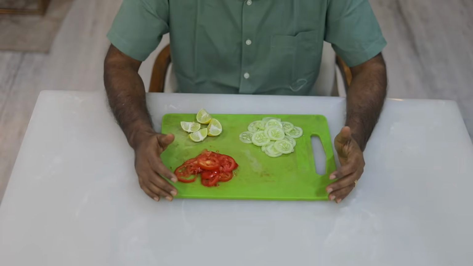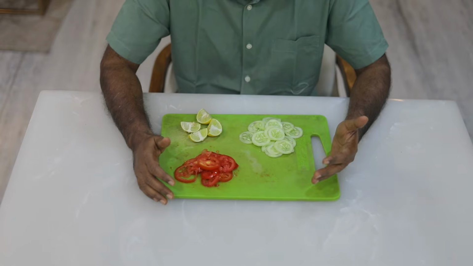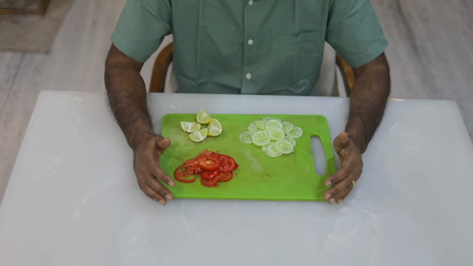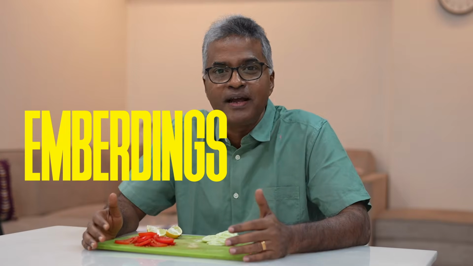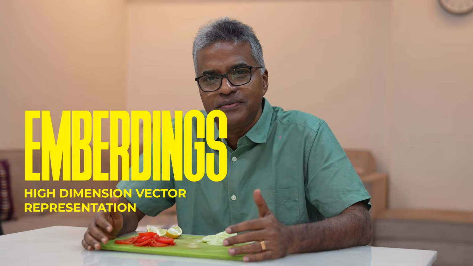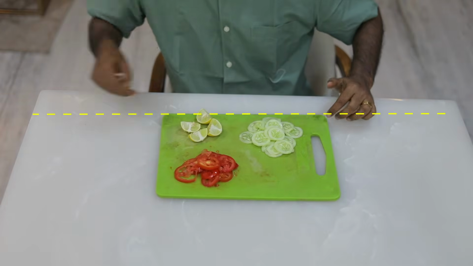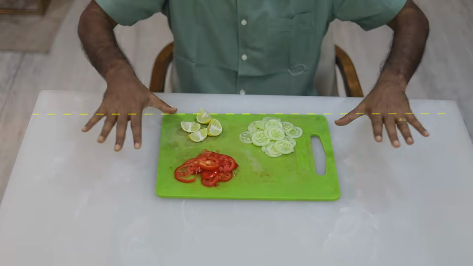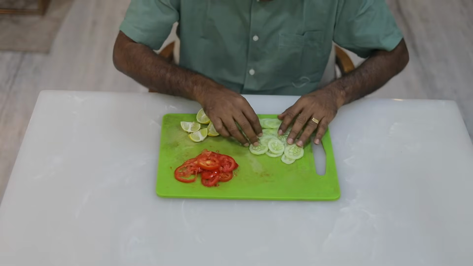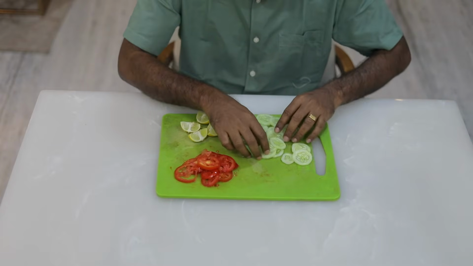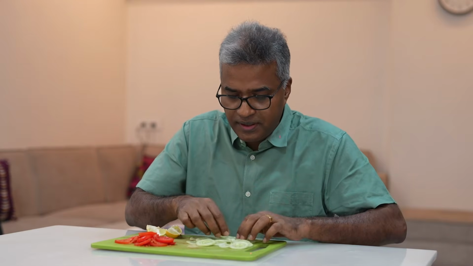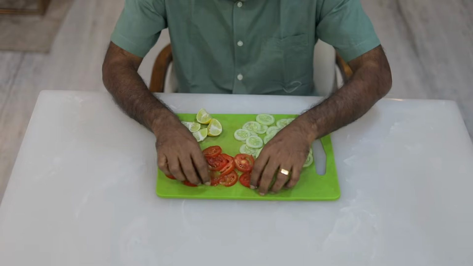These are not vegetable pieces. In fact, they are not even tokens. They are embeddings, high dimensional vector representations. For simplicity, we assume that there are only two dimensions. This is the x-axis and this is the y-axis. We rearrange these embeddings, which are nothing but the vector representations of some words, to their respective locations in this high dimensional embedding space.